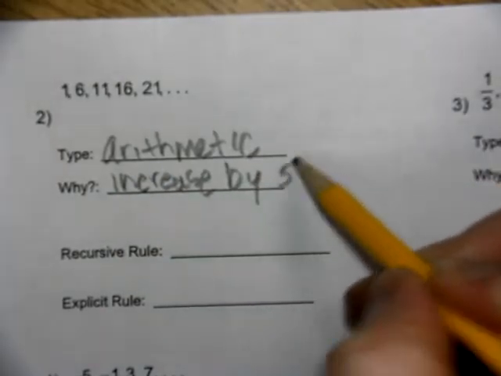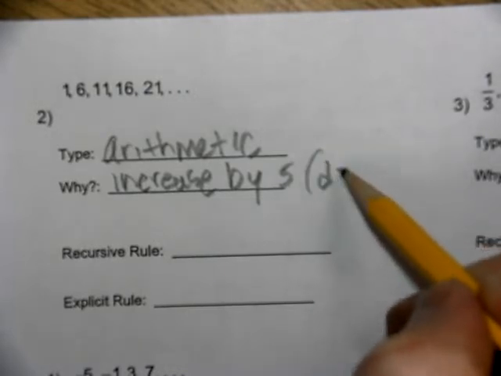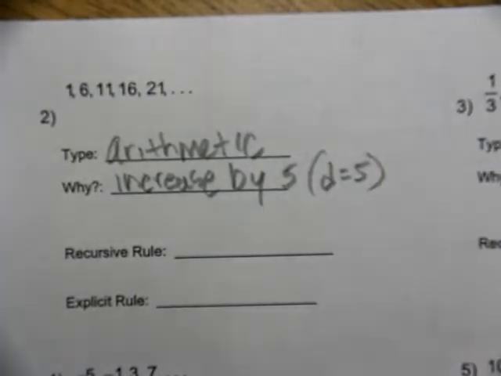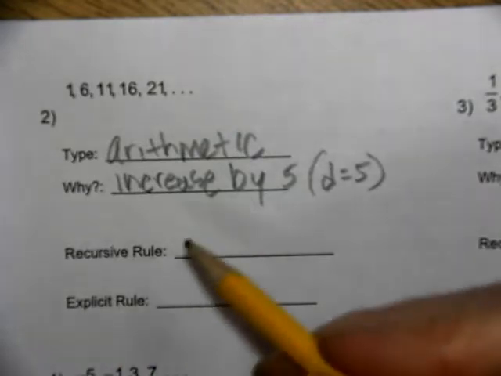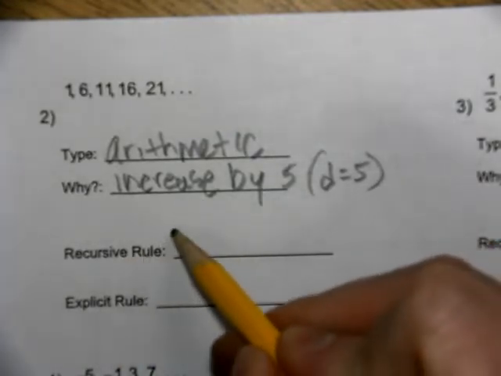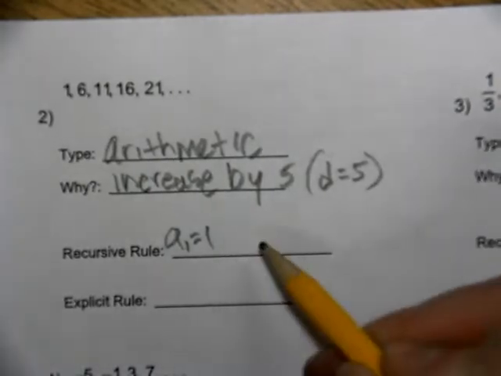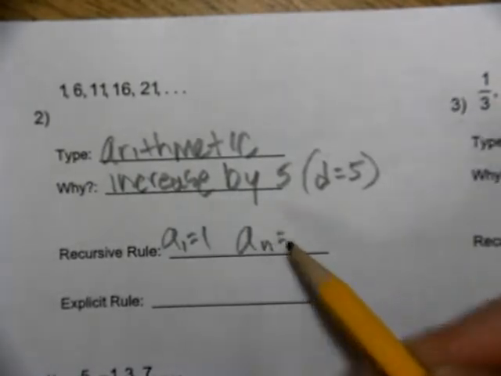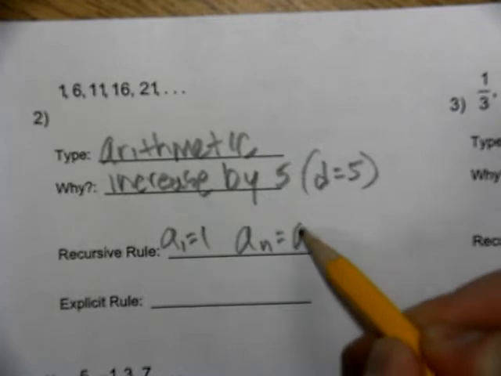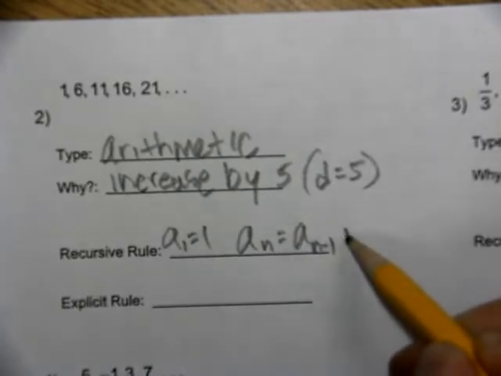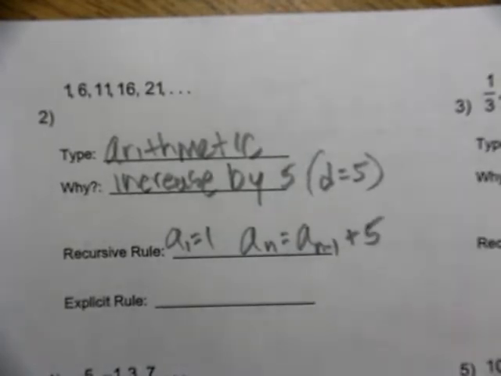Increase by 5. D equals 5. It's a common difference. If we're going to do a recursive rule, remember we need to first show where we're starting. Then we would show the pattern of what we're doing, which is to take the previous term and add 5 to it.